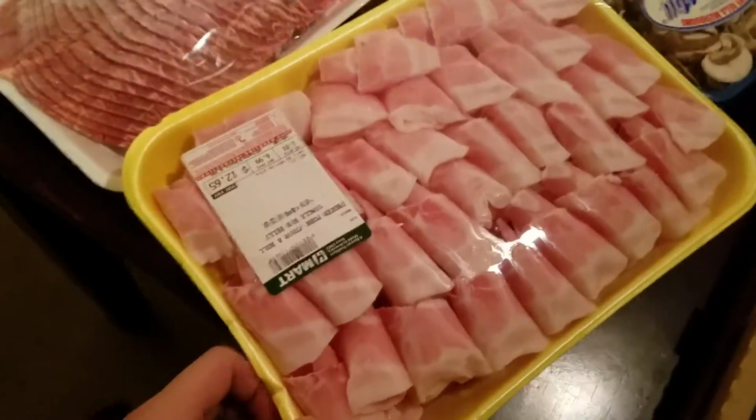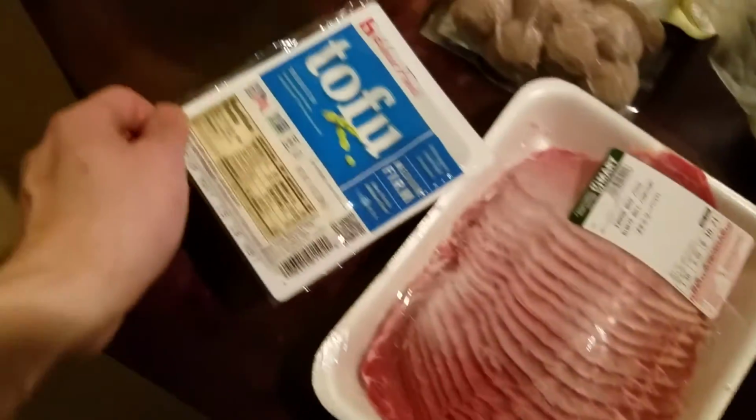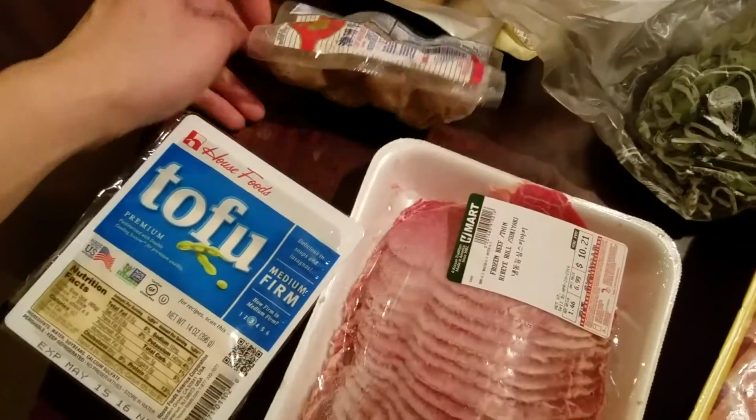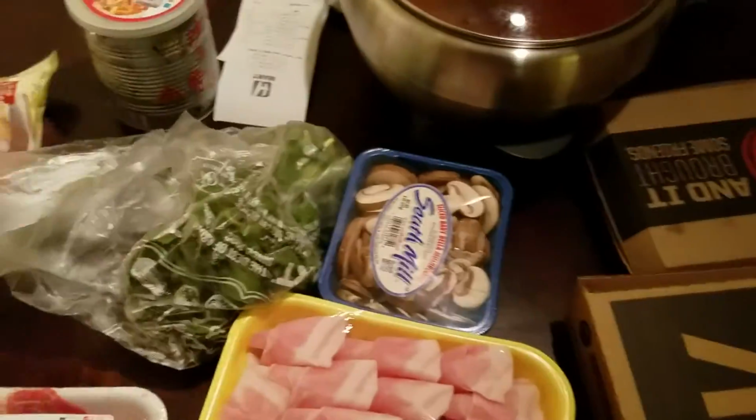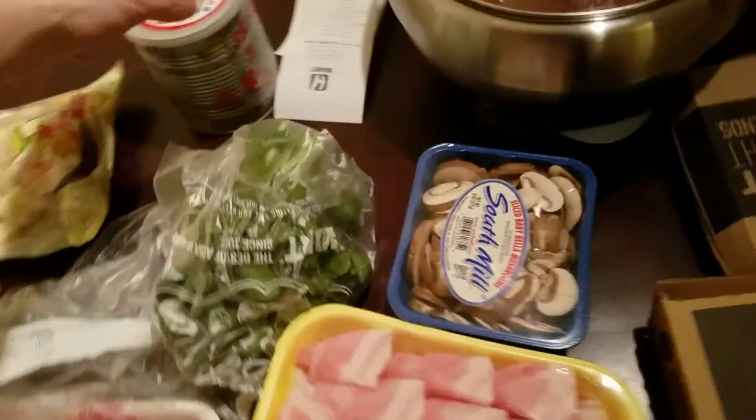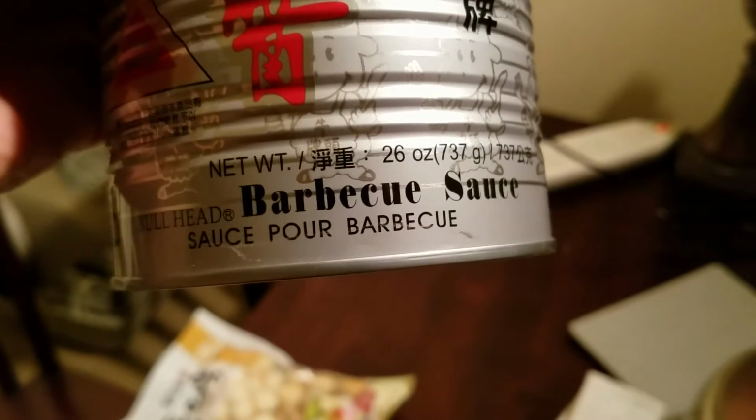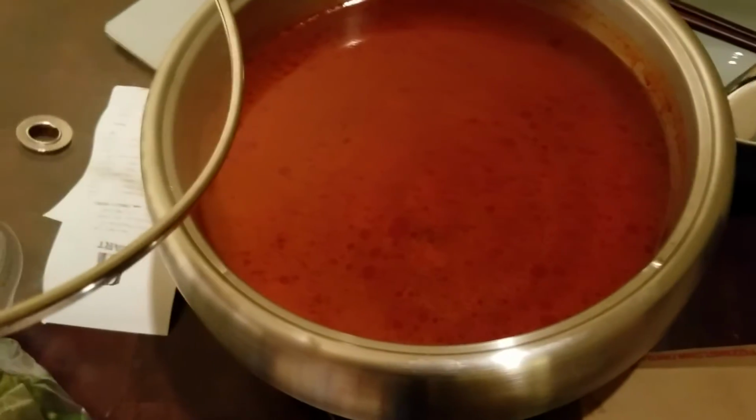But now I'm about to have hot pot, so I got some pork belly, some ribeye, some tofu, some meatballs, some fish cakes, watercress, mushrooms, and this I've been eating since I was a baby or a little kid with my family. Some Taiwanese barbecue sauce. It's so good. And then we got the spicy Szechuan soup boiling right now.